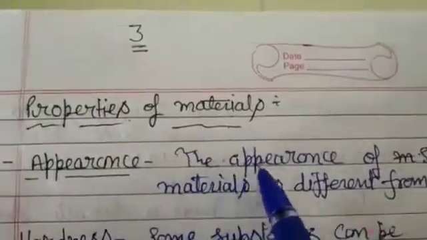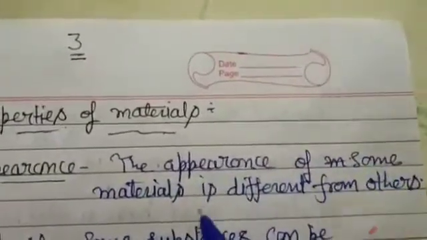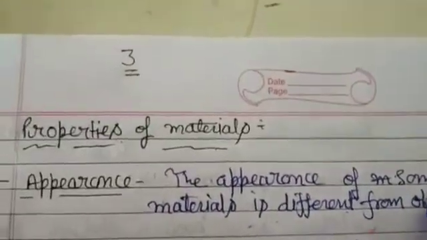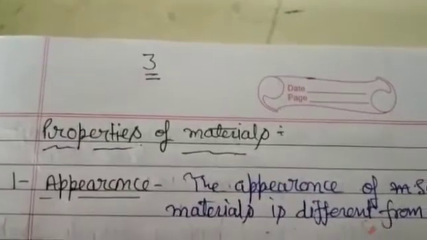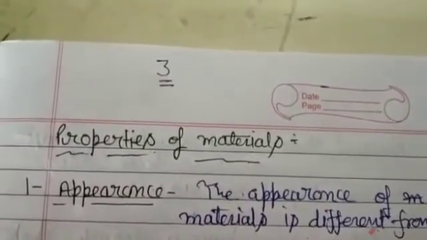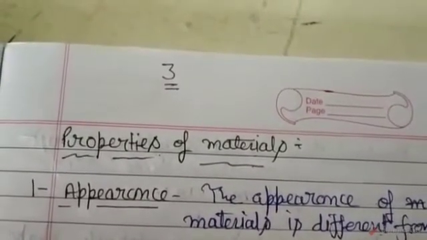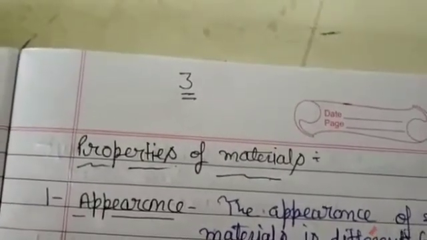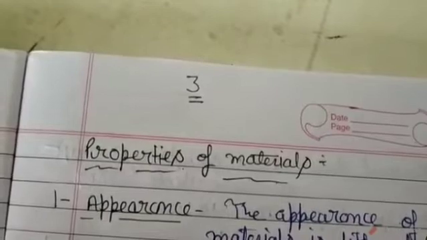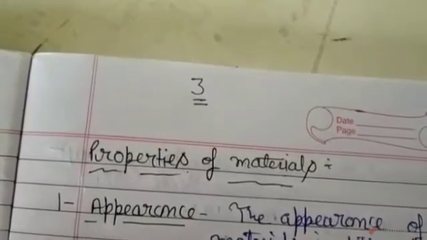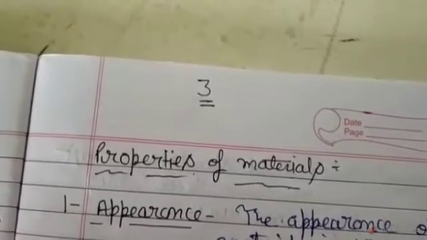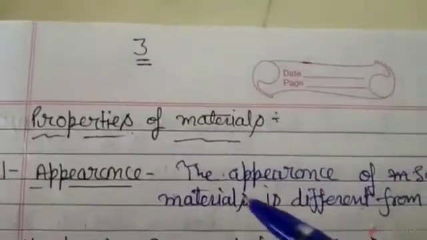First, appearance. It means the appearance of some materials is different from others. For example, wood looks different from glass. In a similar way, silver looks different from paper. Some materials are shining whereas others are not. The shine present in the material is known as luster. So this is the appearance.